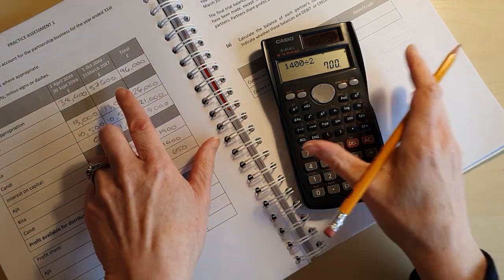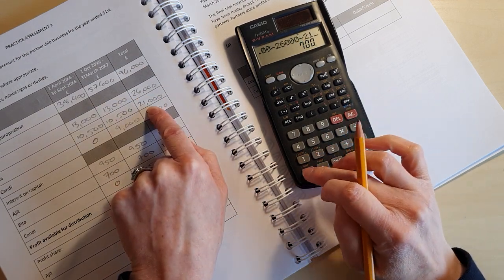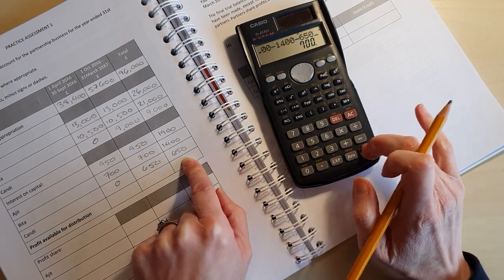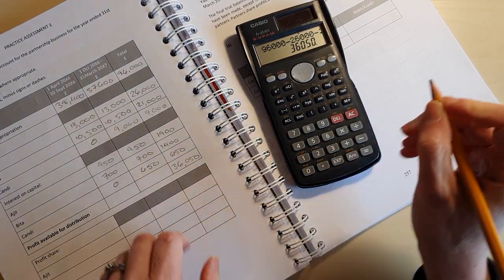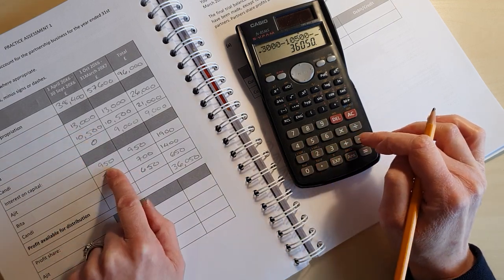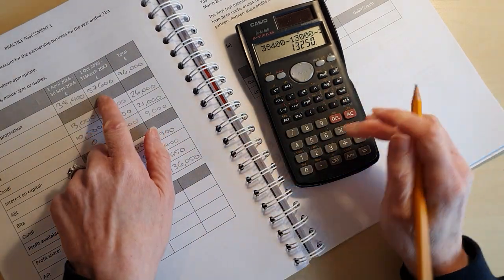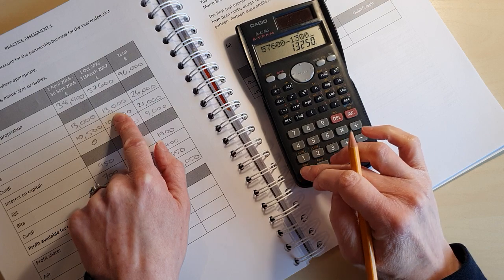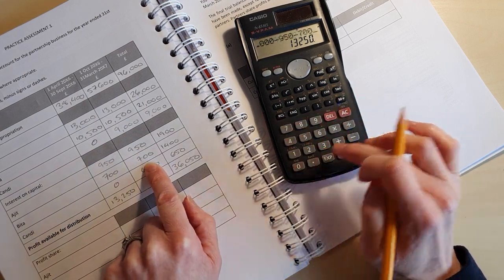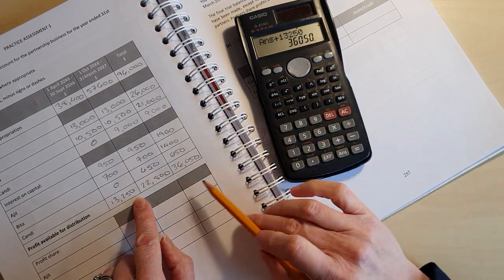Now profit available for distribution. 96,000 minus 26,000 minus 21,000 minus 9,000 minus 1,900 minus 1,400 minus 650. 38,400 minus 13,000 minus 10,500 minus 950 minus 700, which gives 13,250. There go the profit shares.